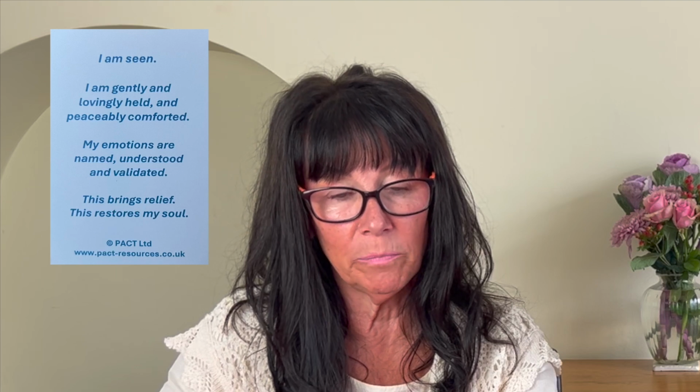The next one here is caring, consistent and calm. I am seen, I am gently and lovingly held and peaceably comforted. My emotions are named, understood and validated. This brings relief, this restores my soul. Again, I think I would have to put this one here. It's not that they weren't caring, but my overriding feeling when I read that is that my emotions weren't named or understood or validated.